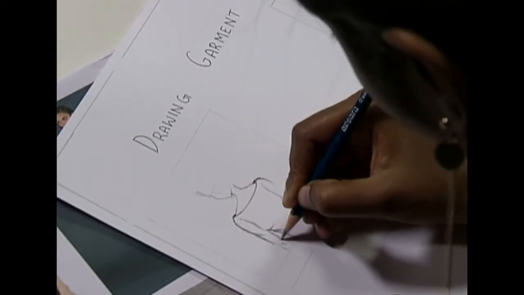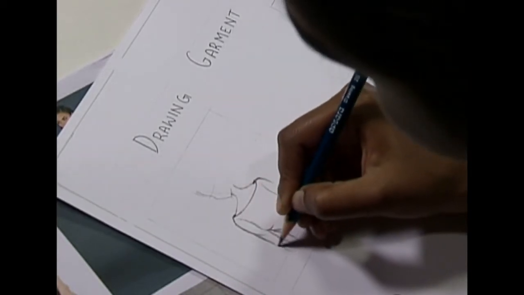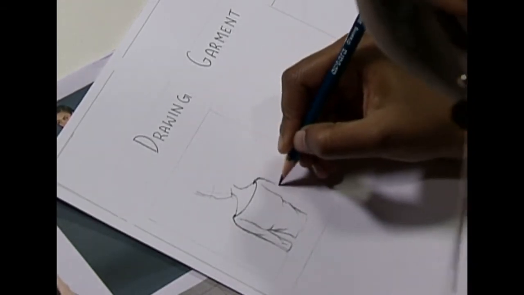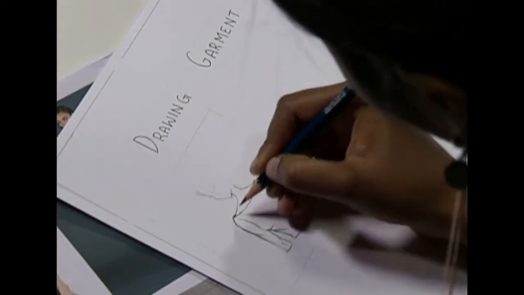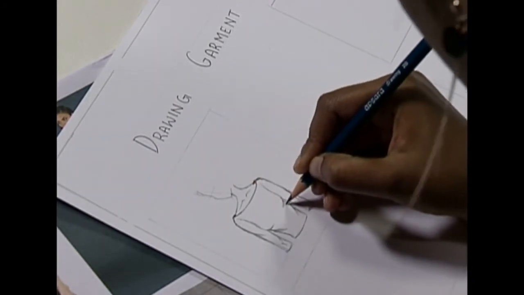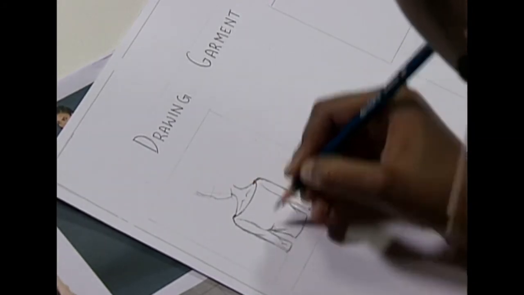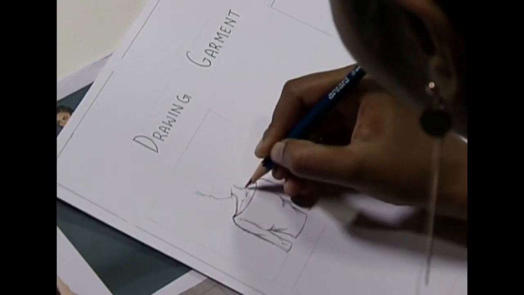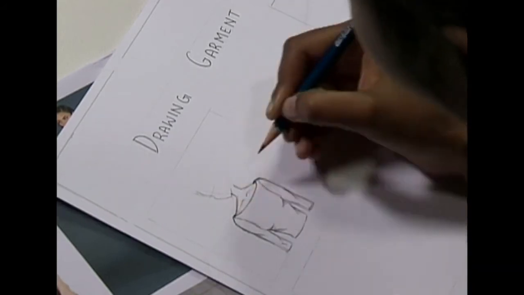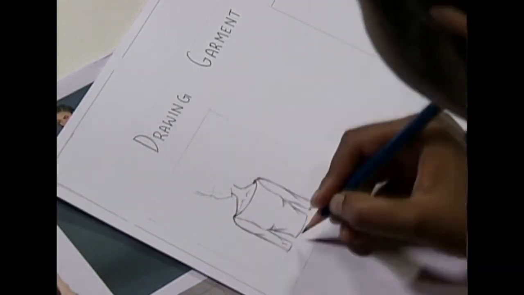Remember, the folds will always be in the direction of the body shape under the fabric. We can go ahead and add our collarbone. Add slight shadow detailing under the bust. Slight shadows over the shoulders. Finish off your seam line for the sleeve. And there you have it, a boat neckline is ready.